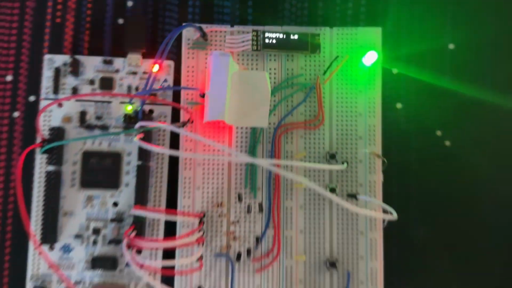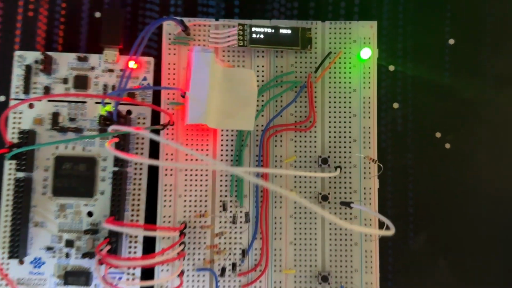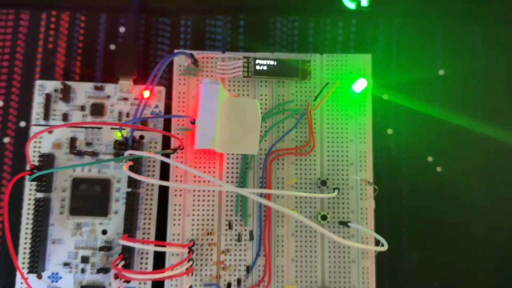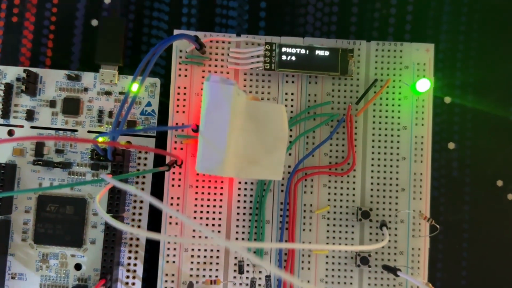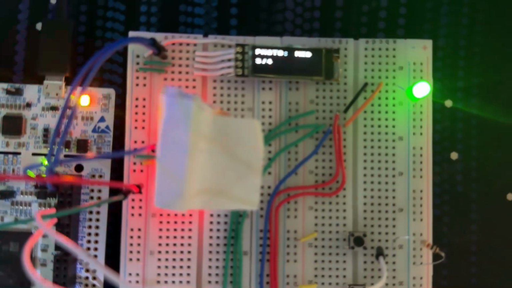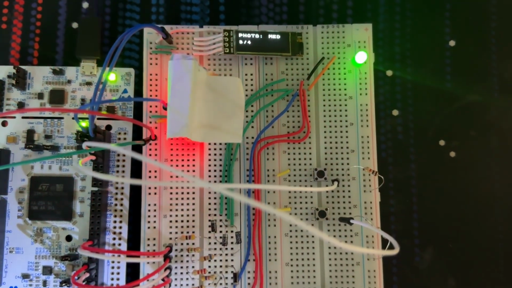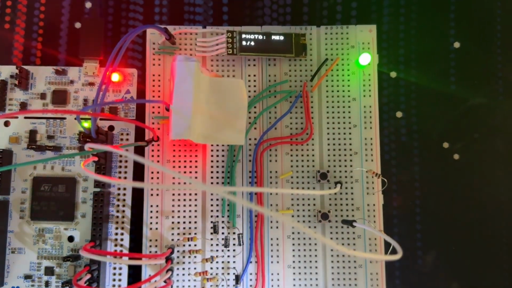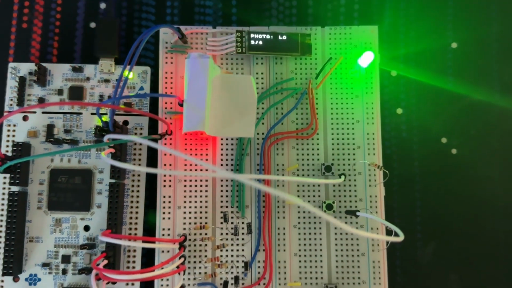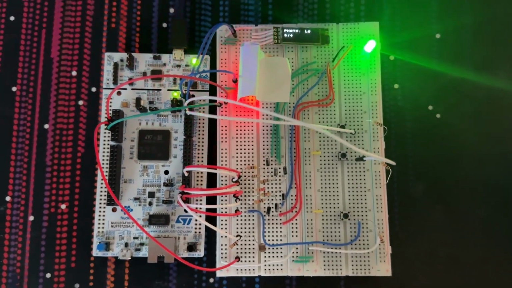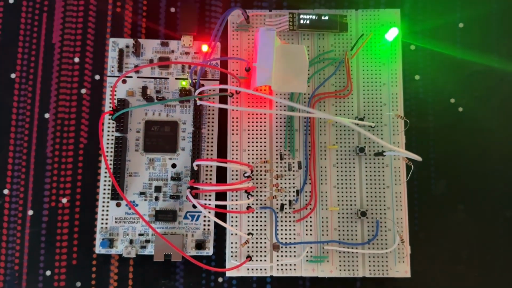Once I shine this light on, right now it's detecting low light on the photoresistor. As soon as I start to shine the light on, you can see it changes to medium. And if there's too much light, it turns all the way off. So this would be its high setting, and you can see the LED light changing based on how much light there is. Ideally, this would be sunlight, because if you have sunlight, you don't need your lights to be on, so you can save a little bit of energy.